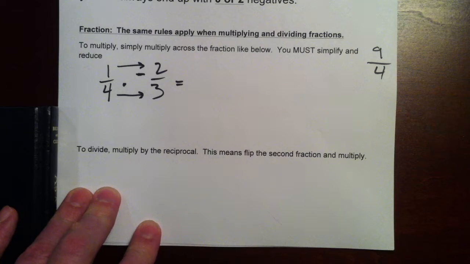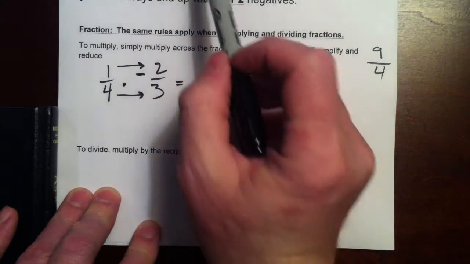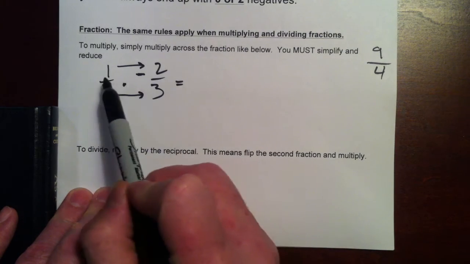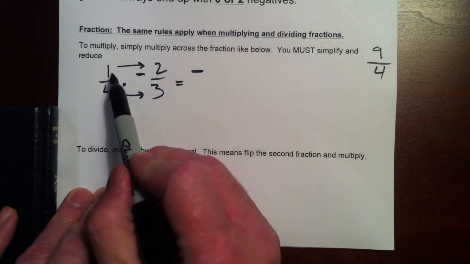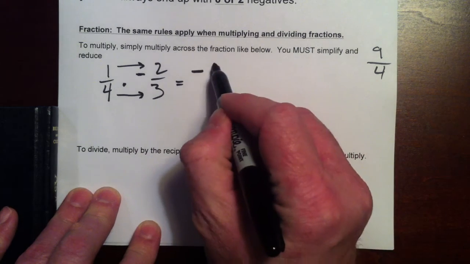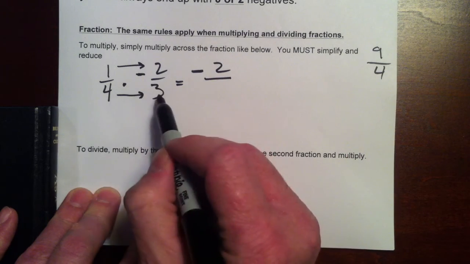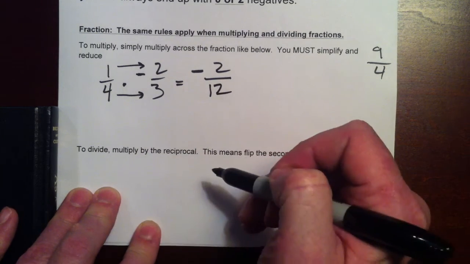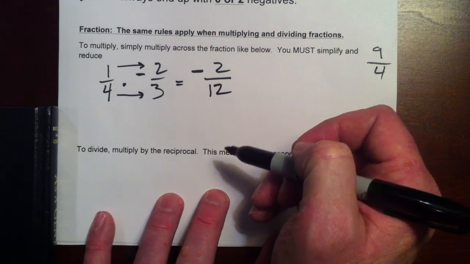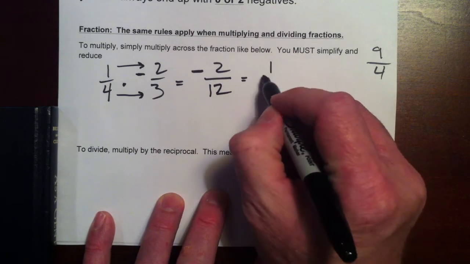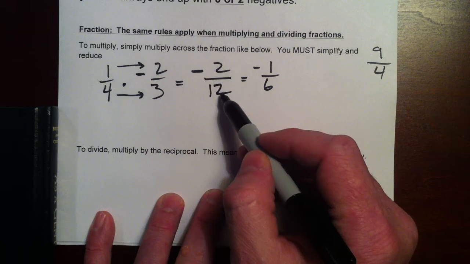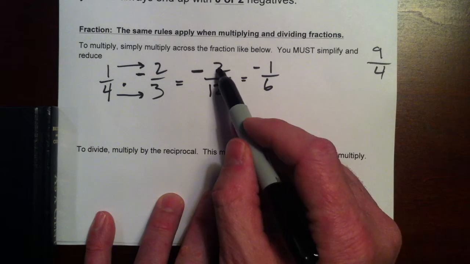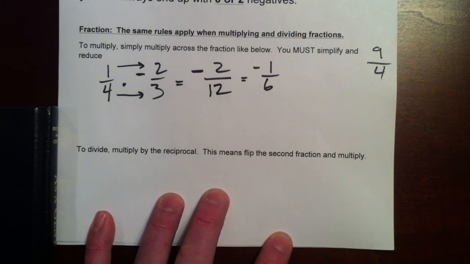So you can either remember the rule or you can sing the song. Same signs, answer is positive. Different signs, answer is negative. Like so. Well, again, we multiply straight across. 1 times 2 is 2. 4 times 3 is 12. Well, we're not done because we have to reduce this. So the answer is going to be, and this reduces to 1 over 6, and that's a negative, because we find a common number that goes into both 2 and 12, and it's 2. 2 goes into 2 once. 2 goes into 12 6 times. Your answer is negative 1 over 6.